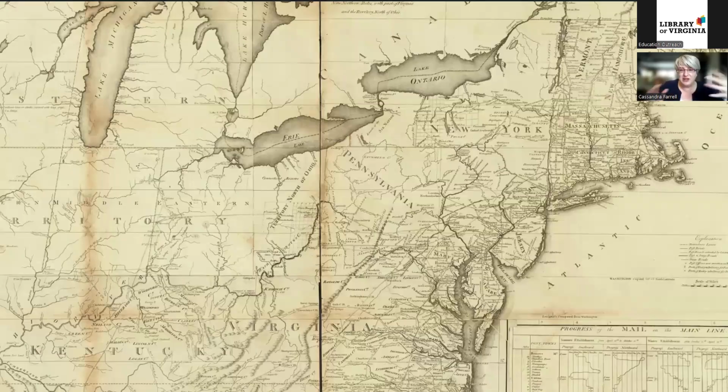So here is the Bradley map again from 1796, showing post routes. As you can see, there has been an expansion of roads and an expansion of counties in the United States, especially when you compare it to the earlier Mitchell map. You can see how people have just moved and how the boundaries of settlement have just exploded further west.